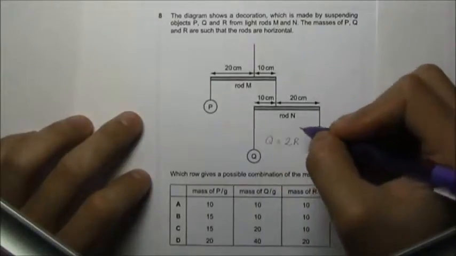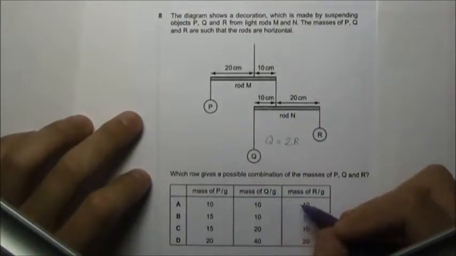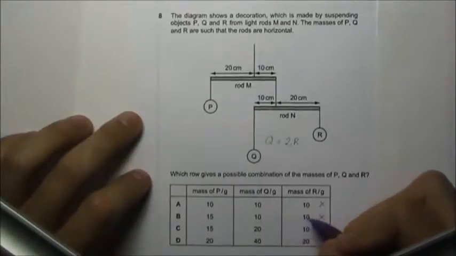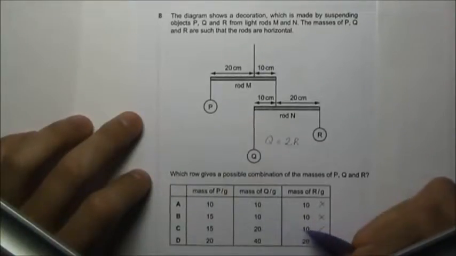So with this information, we look at the options. A is wrong because they have the same mass. B is also wrong because Q and R also have the same mass. And C and D are currently correct because the mass of Q is twice that of R.